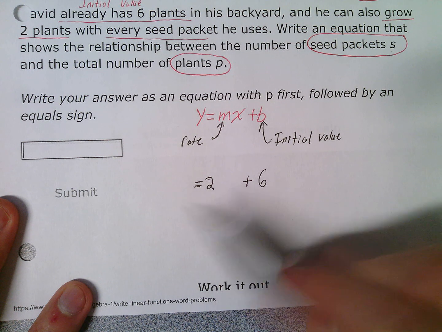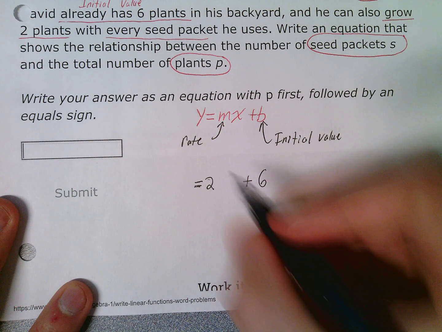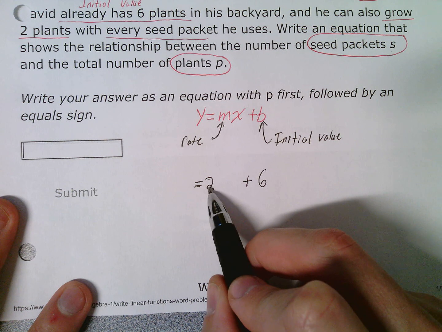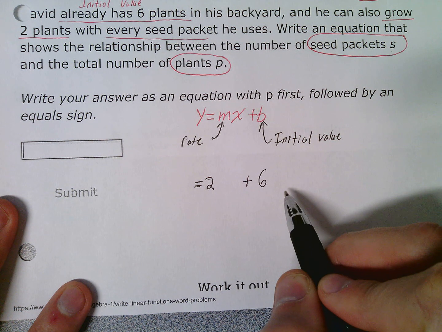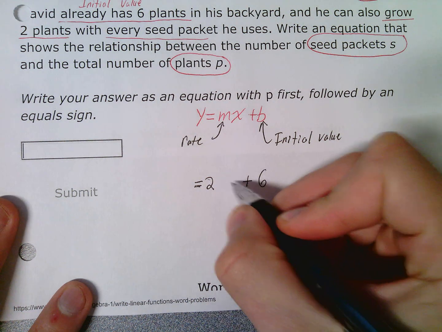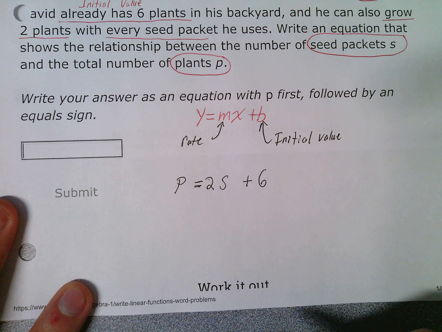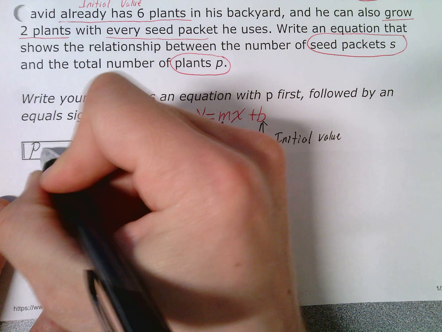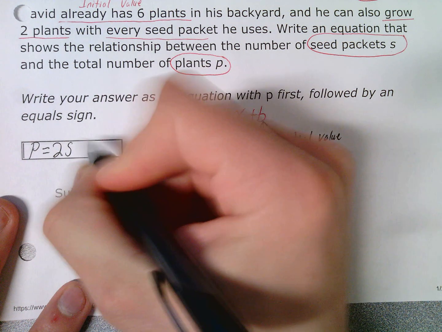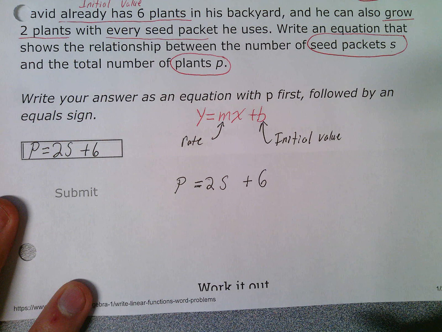Well, how can I make this work so I get 8? Well, if I plug in 1 times 2 plus 6, that's what we did in our head. So this will be our S, and this will be our P. So our final equation here is P equals 2S plus 6.